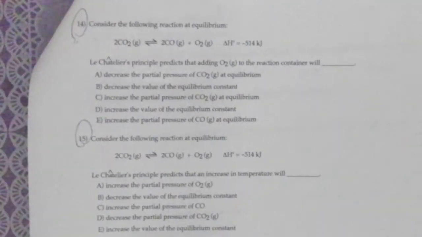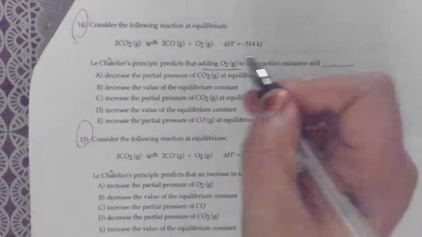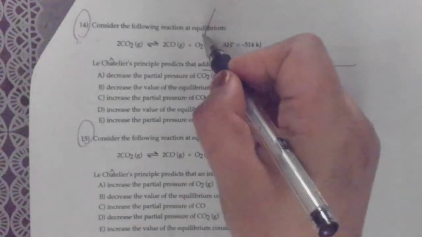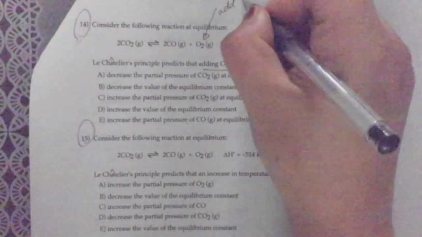Okay, let's look at 14. Let's try Le Chatelier's principle. We're not calculating. What happens when you add O2 to the system? If you add it, that's a stress.